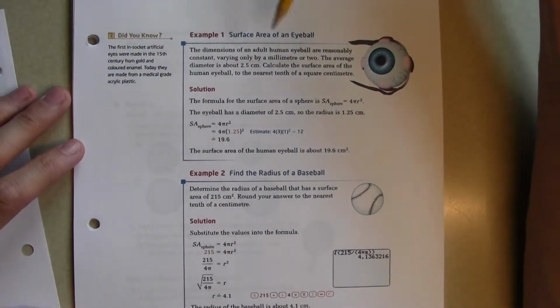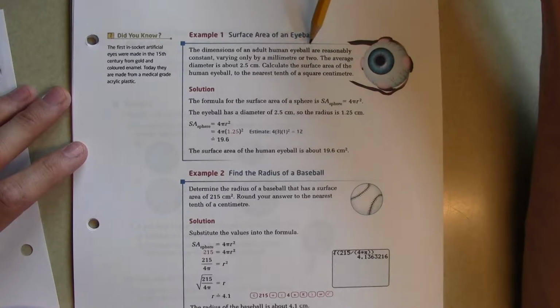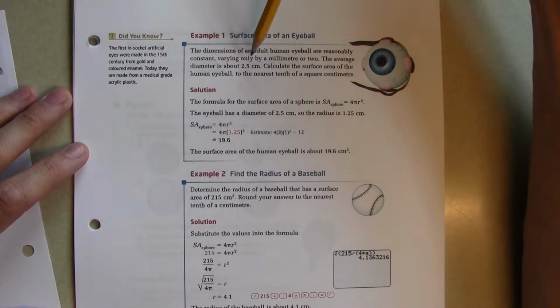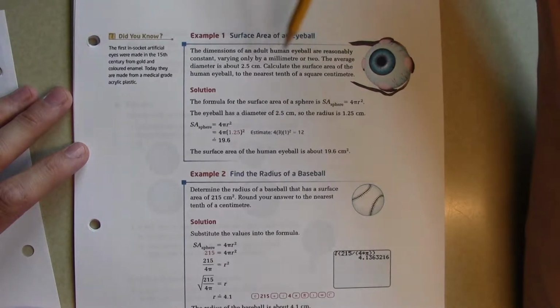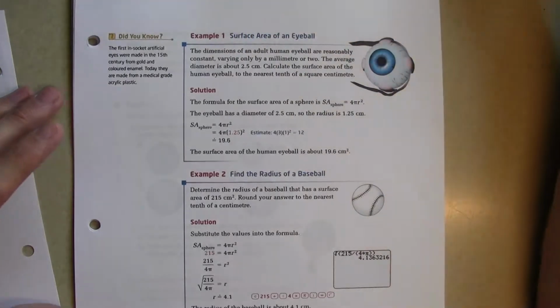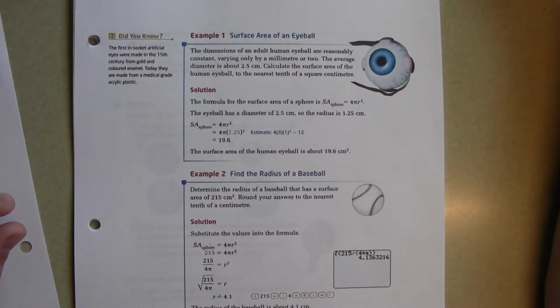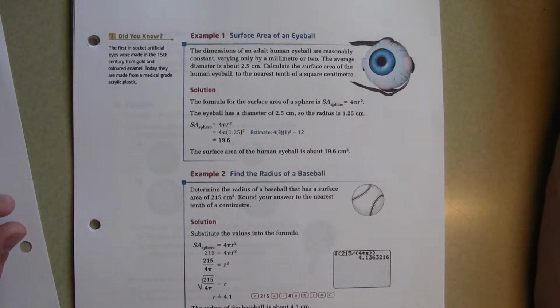Surface area of an eyeball. So the dimensions of an adult human eyeball are reasonably constant, varying only by a millimeter or two. The average diameter is about 2.5 centimeters. Calculate the surface area of the human eyeball to the nearest tenth of a square centimeter.